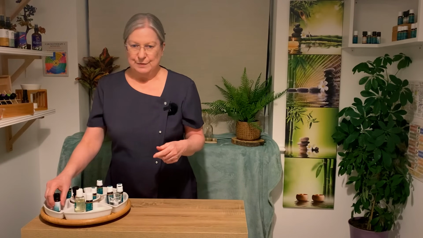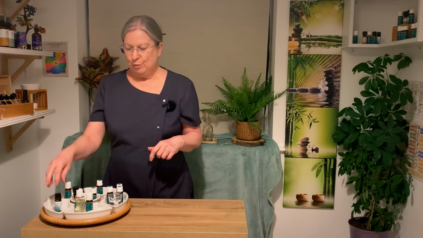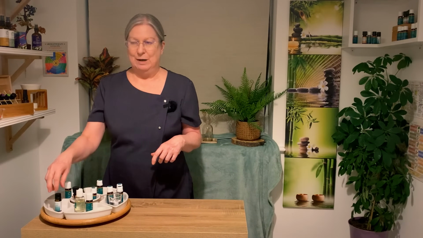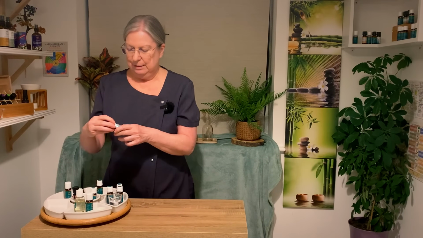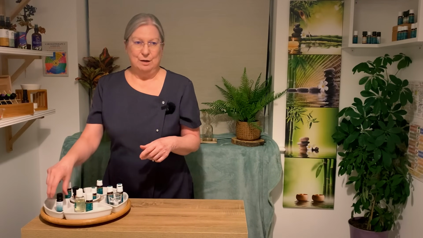Okay, so if you are prone to allergies, do be aware with Cypress. It does have a cautionary note for those with skin allergies in particular. So be aware of that if you're planning to use Cypress.